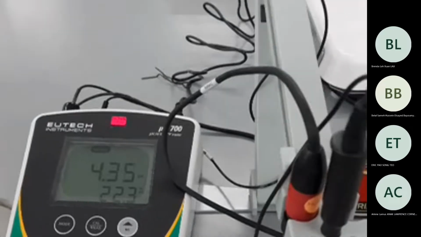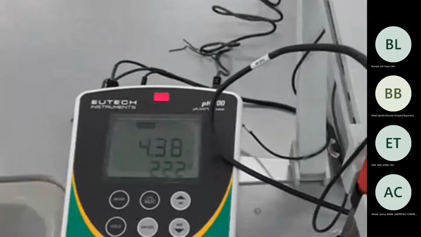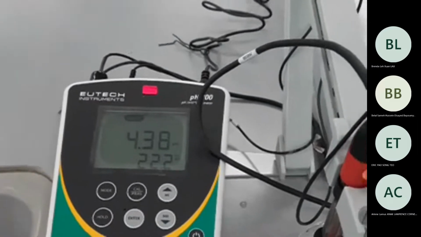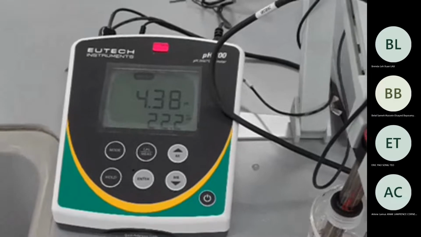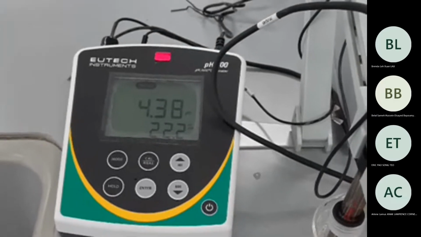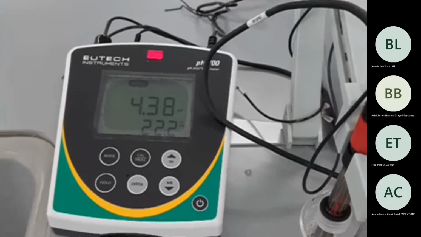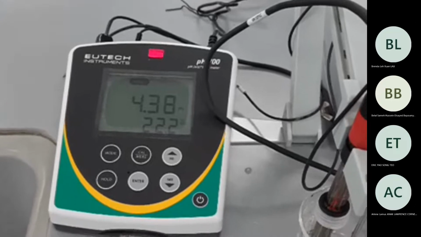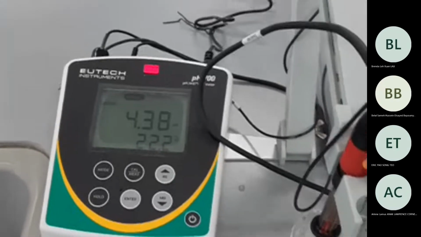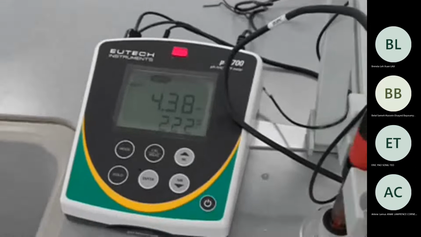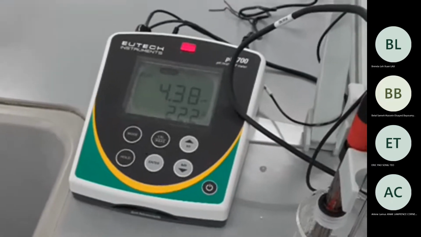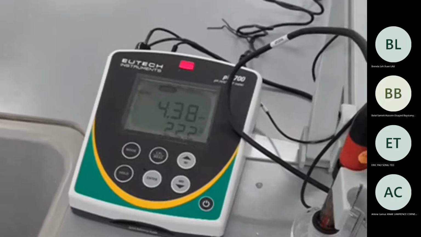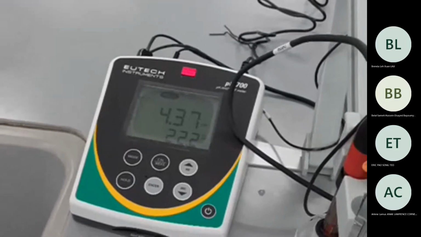That means, even if it is water in the chemistry lab, don't trust it. You see? The pH is well below 7. Quite acidic. Yeah, 4.38. Deionized water or distilled water, you can say. So it's 4.38.